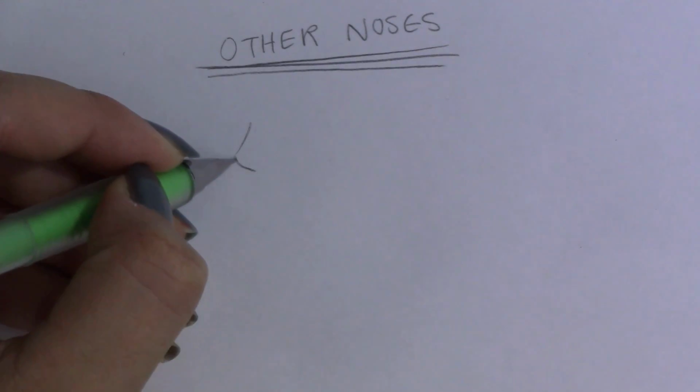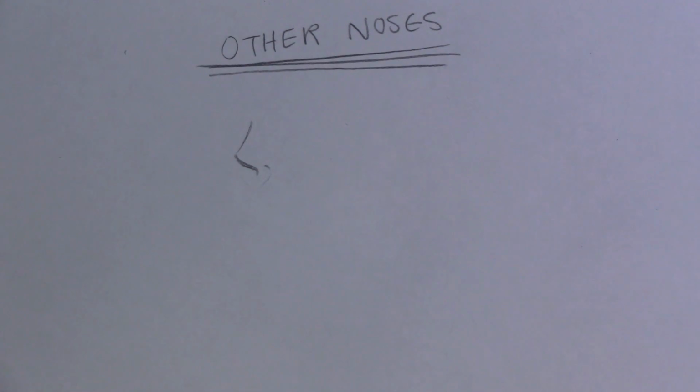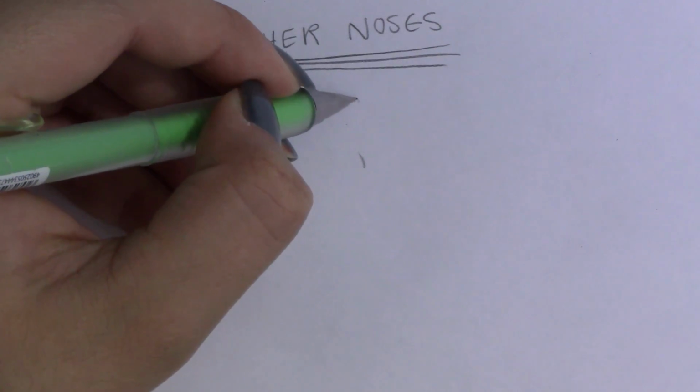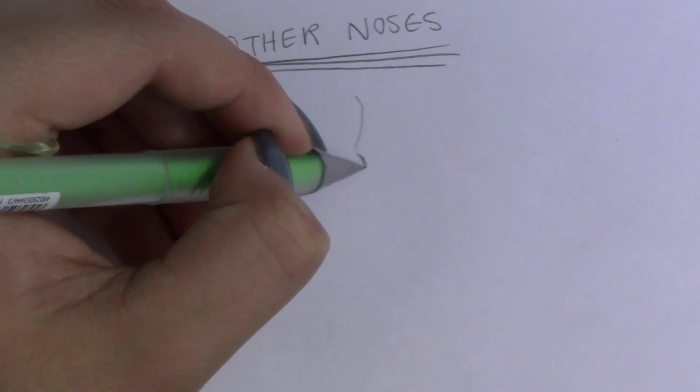So right now what I'm doing is I'm just drawing some example noses. If you guys want to just copy them or pause the video and draw them really quick, I don't know. It's just an example, so you don't really need to do anything for this. I'm just talking while I'm drawing noses.